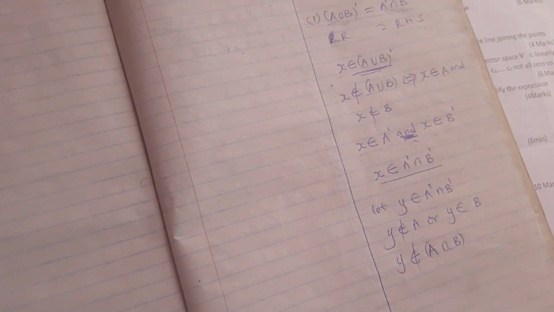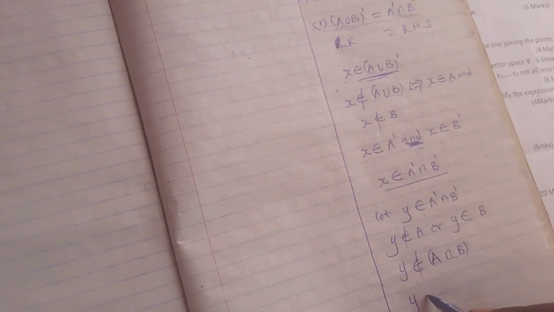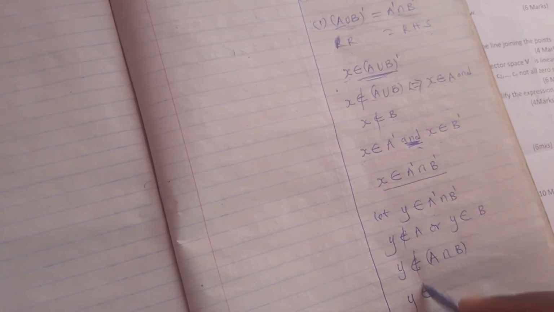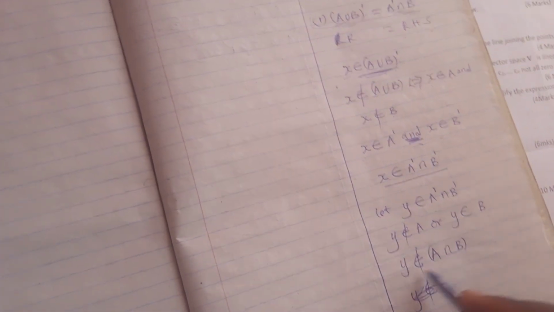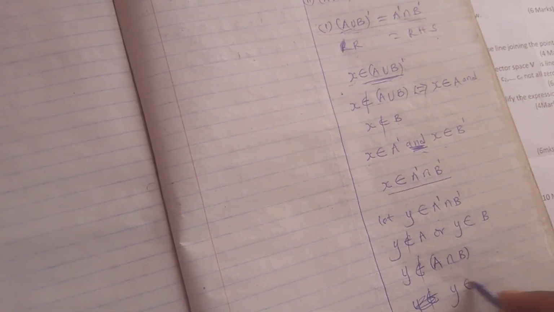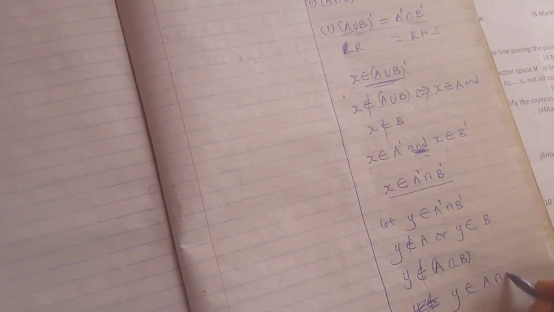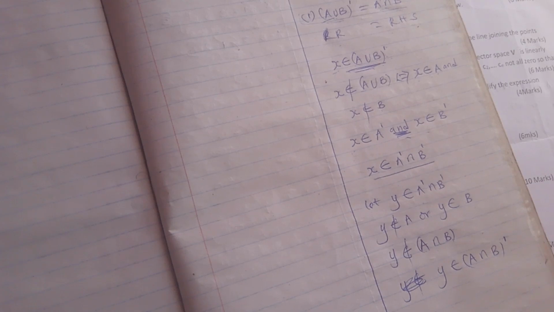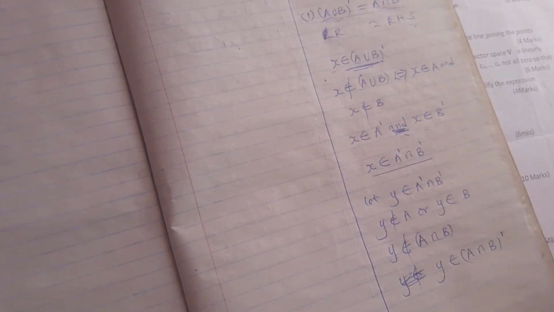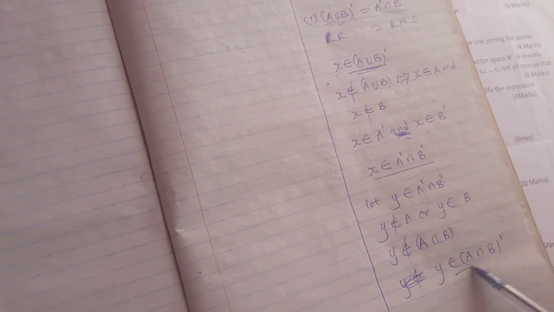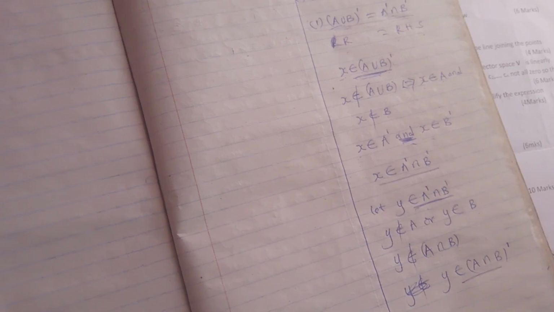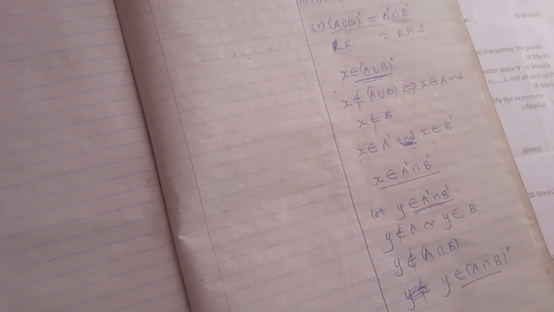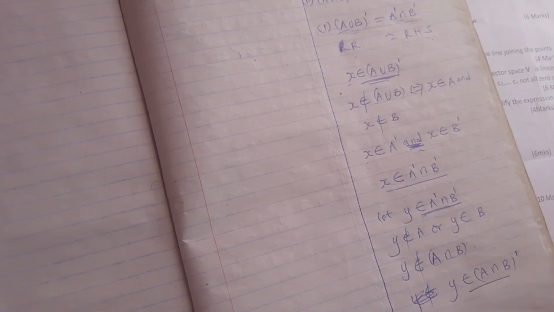In reaching there, you will see that if y is not an element of A intersection B, then automatically y will be an element of (A intersection B) complement. Are we getting it? Yeah. Now we have proved the left-hand side equal to the right-hand side. That's how we can prove the first law of De Morgan's laws.